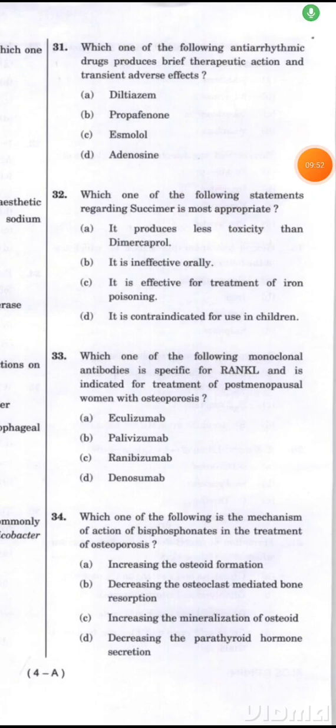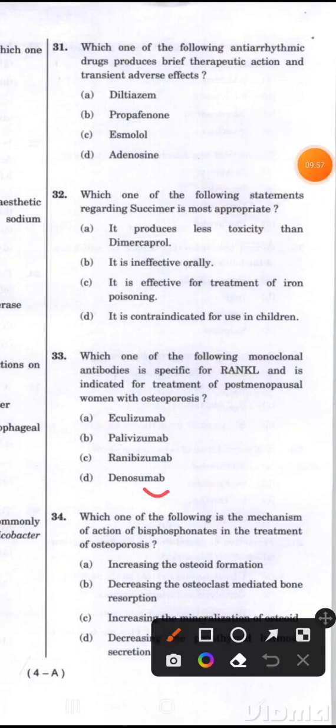So from that page also we found that the answer is denosumab.